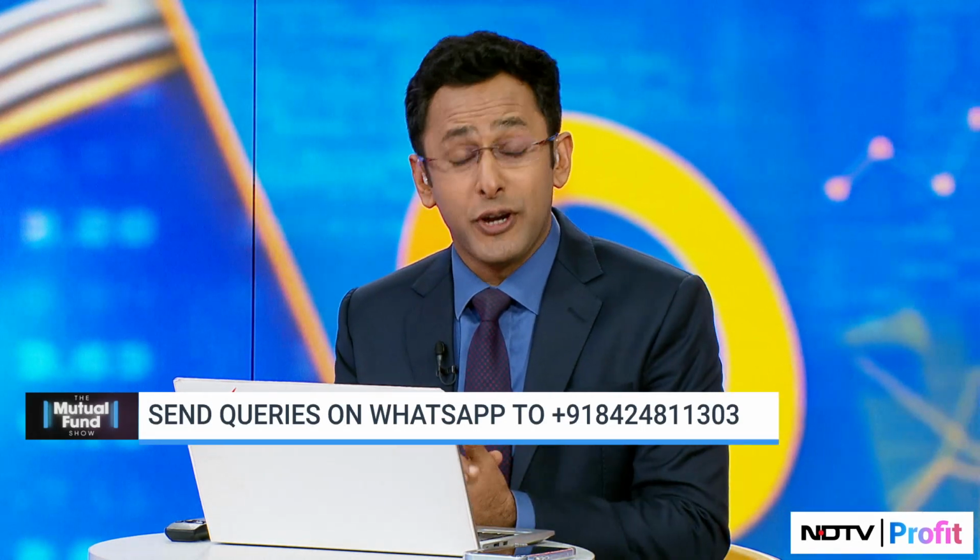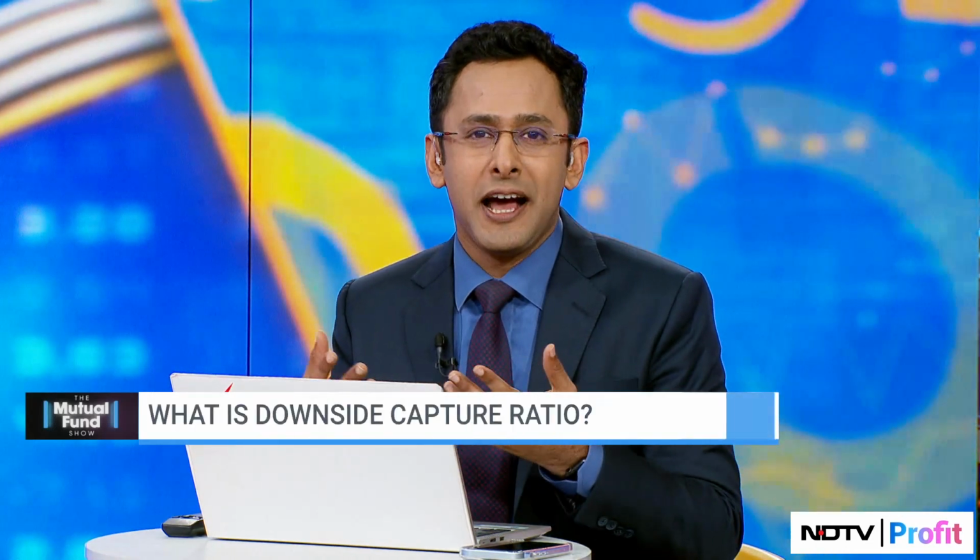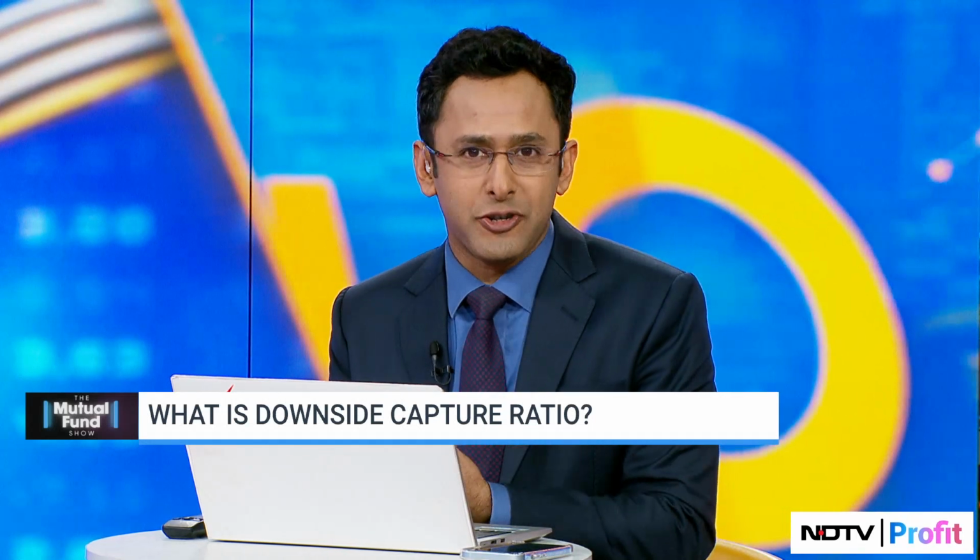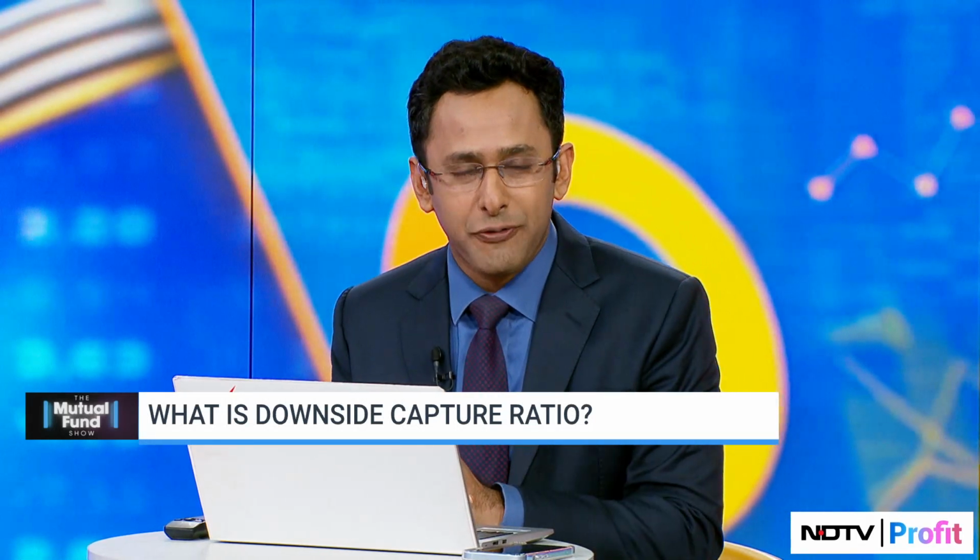Now, often we look at the performance of equity mutual fund schemes over a period of time, and you look at various metrics. For example, you look at point-to-point returns, compounded annual returns, rolling returns, the volatility of a particular scheme, but we don't often talk about the down capture ratio. And this is essentially something that captures how much capital protection a particular scheme is offering you.